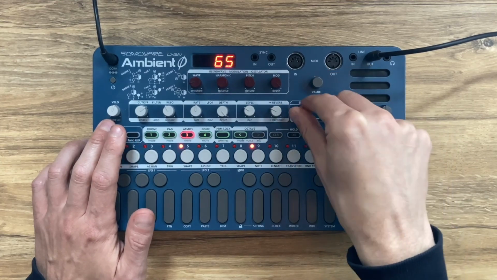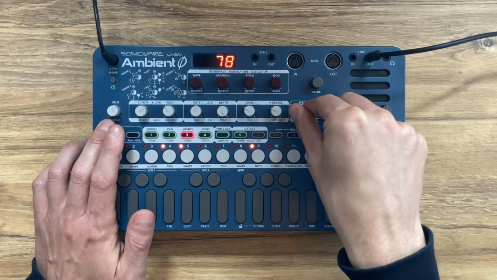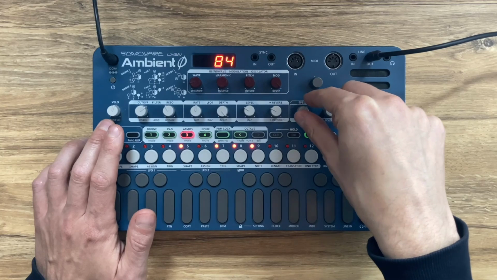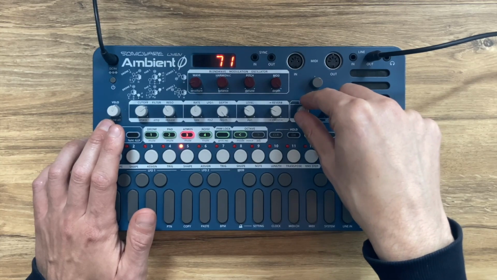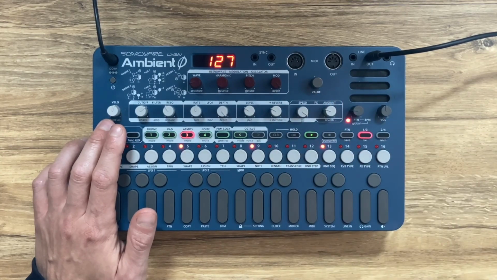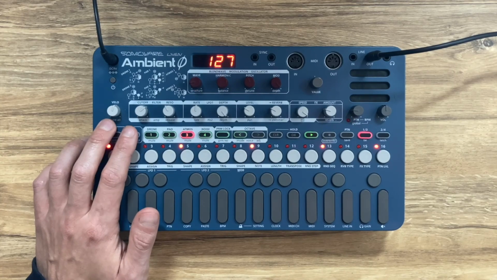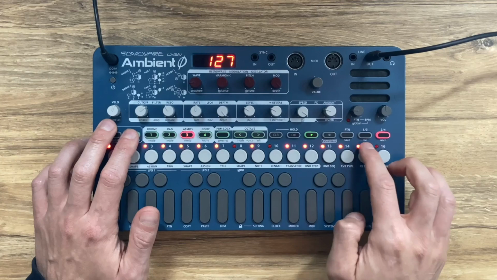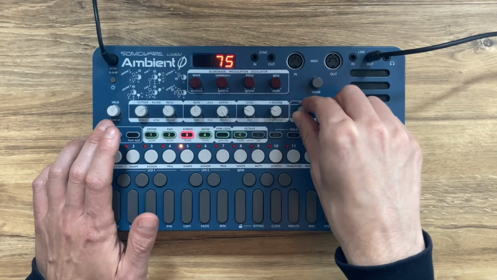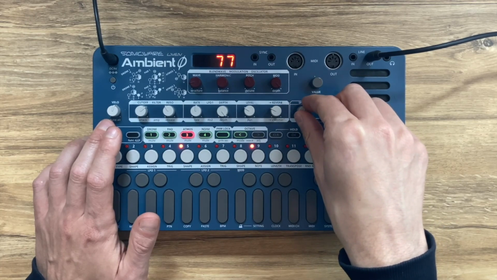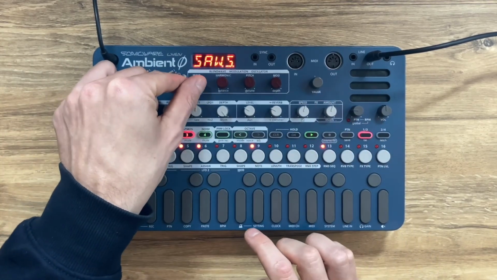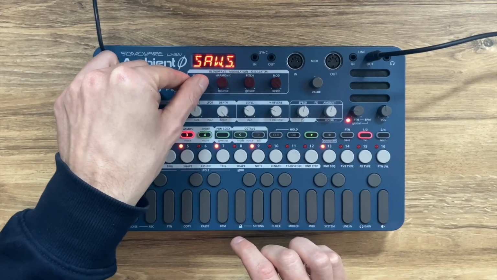Or delay. Reverse delay. Let's try a different waveform here.